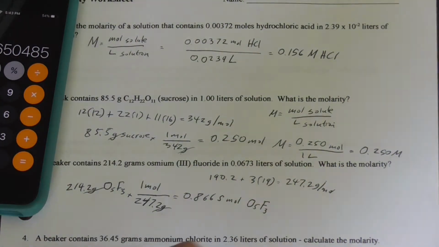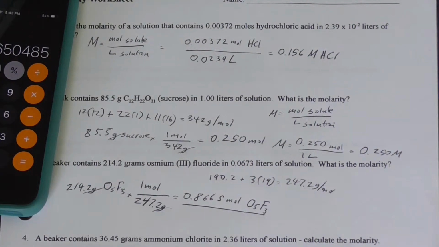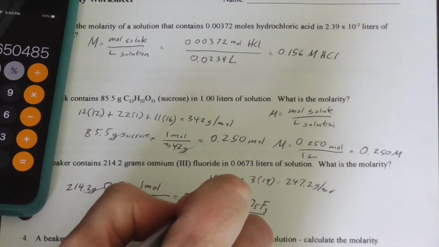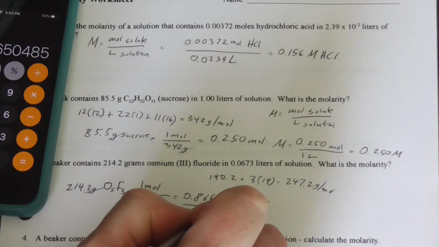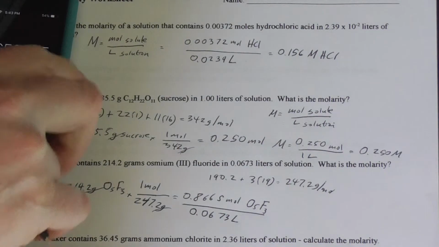Now from there, I have it for a certain number of liters of solution, which in this particular case would be 0.0673 liters. Once I do that, that will give me my molarity.